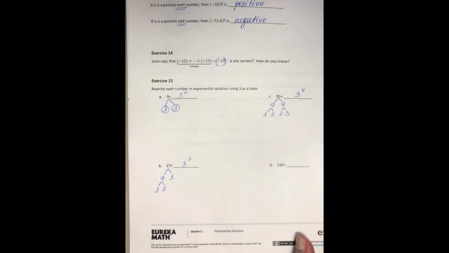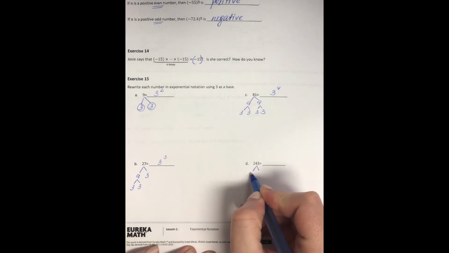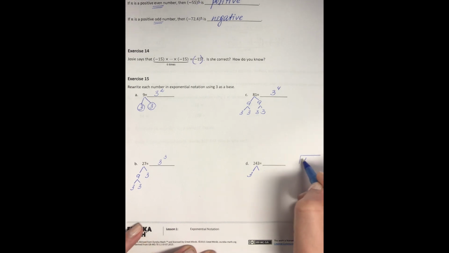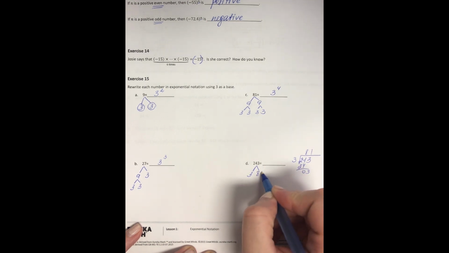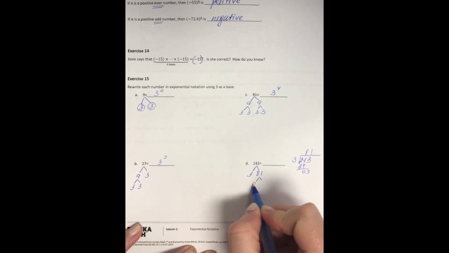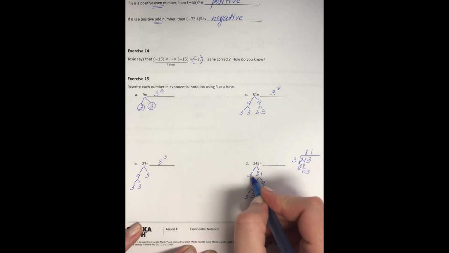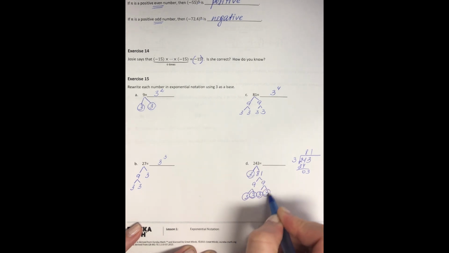And the last one, 243. How can I make 243? Let's see. I can break it down. I know that 3 can go into it. And just here on the side, I'm going to divide 243 by 3. 3 goes into 24 8 times. And 24, 0, 3, 1. So I will have 81. And I already know how to break 81 down. 9 and 3 and 3. How many 3s do I have? 1, 2, 3, 4, 5. Like a Christmas tree. 3 to the 5th power.